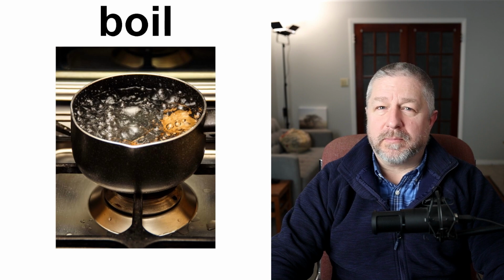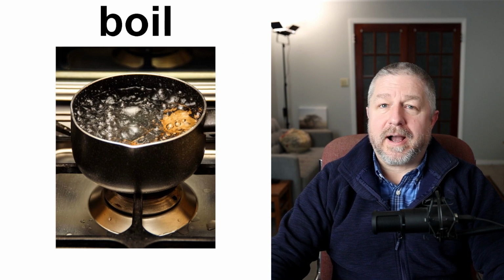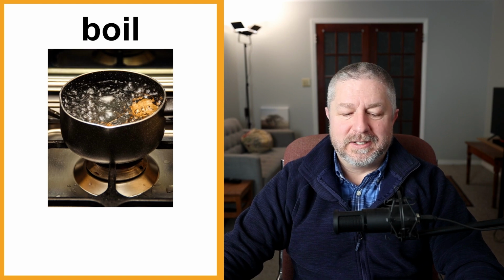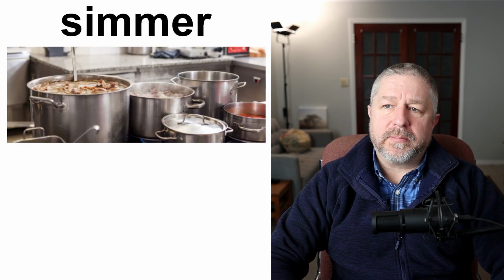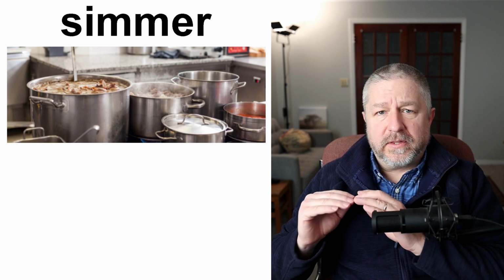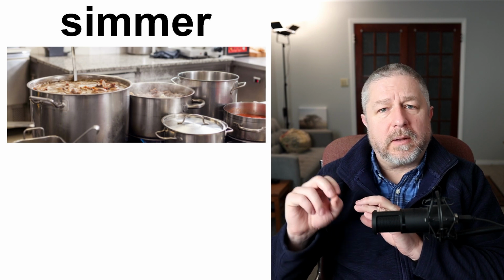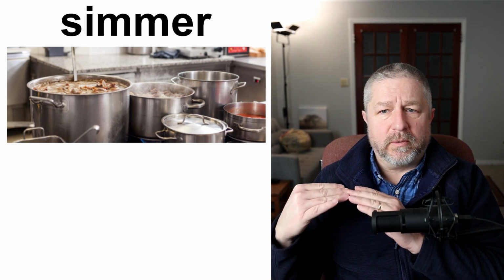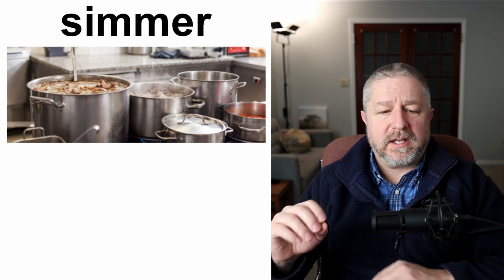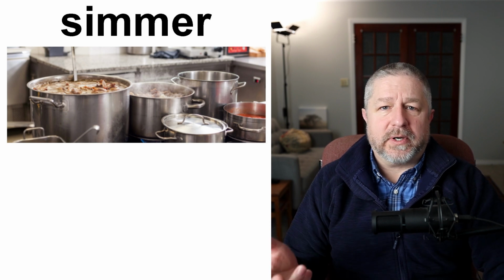And then boil is simply to bring water to a high temperature so that it starts to bubble. It starts to boil. So when you have water boiling, there are little bubbles coming out of it. When you have something like soup or stew where it's on the stove and there's just little bubbles coming out, you've just brought it to a boil. And when you let it sit at that temperature for a while, we say that you are simmering the soup.